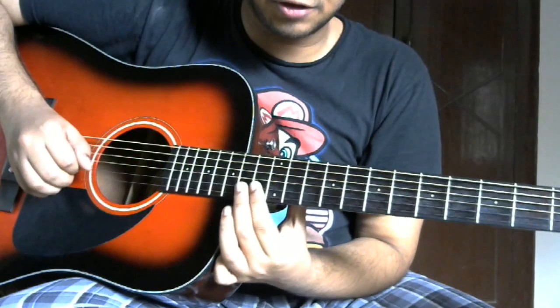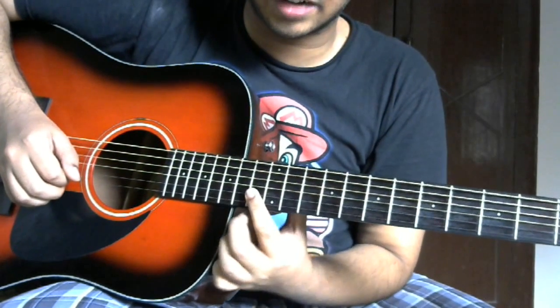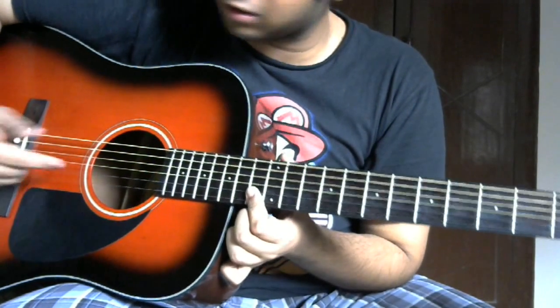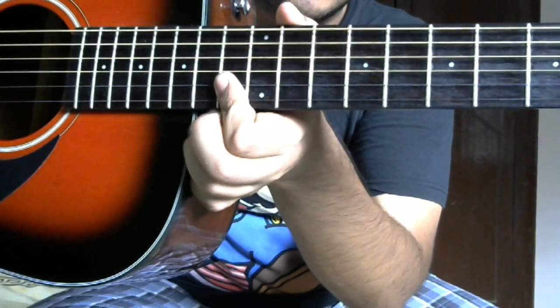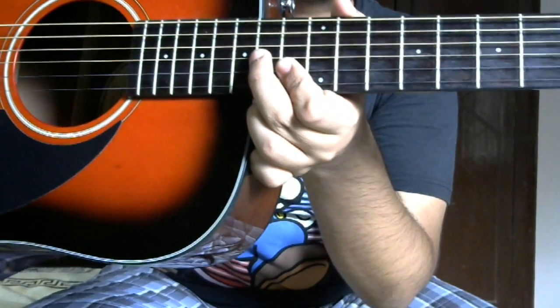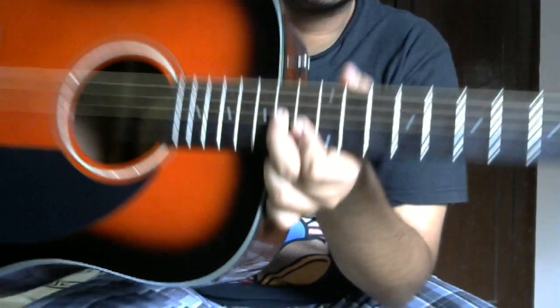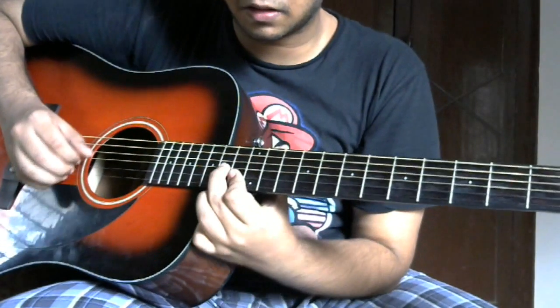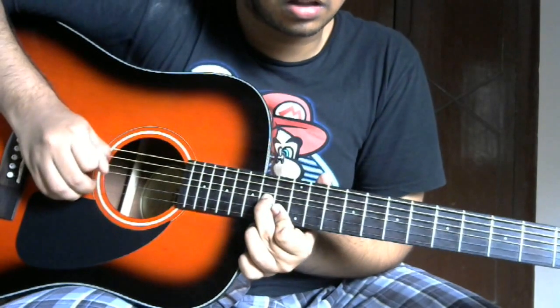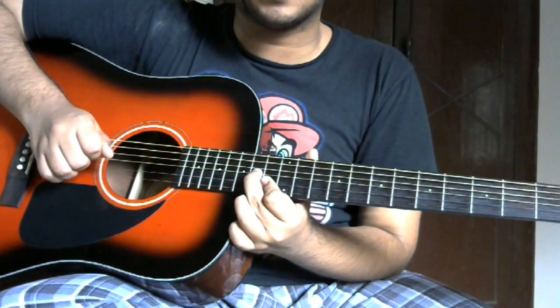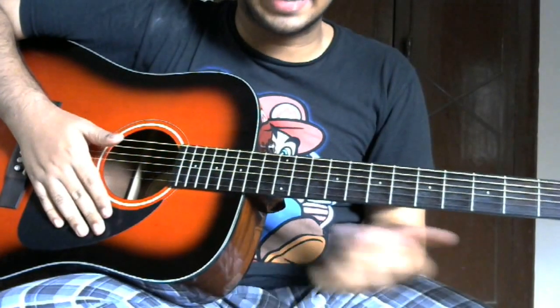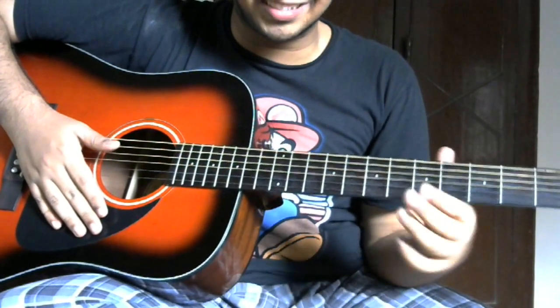And for F, you have to make a mini bar to cover the B and E strings on the 13th fret. This 13th fret, B and E strings, and you have to cover them both. And you have to place your second finger on the 14th fret of the G string. It's a bit awkward to play at first if you haven't played it before, but you can get it with a little bit of practice. It's not a big deal.